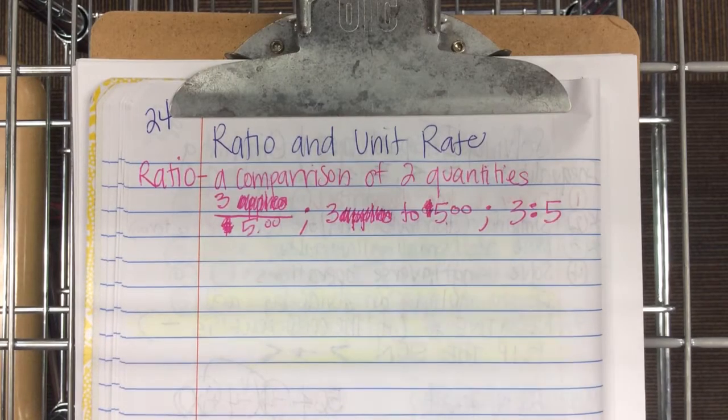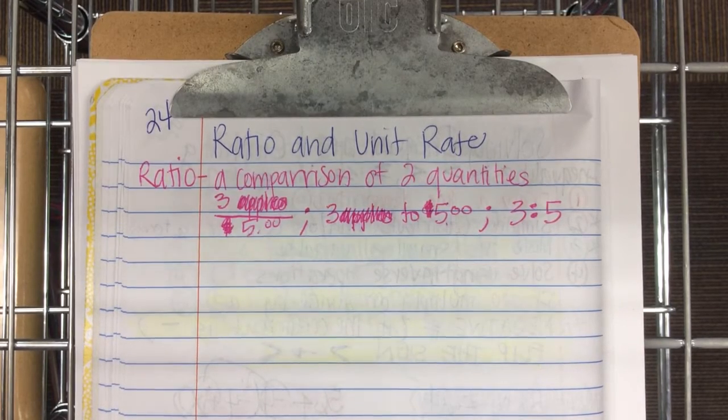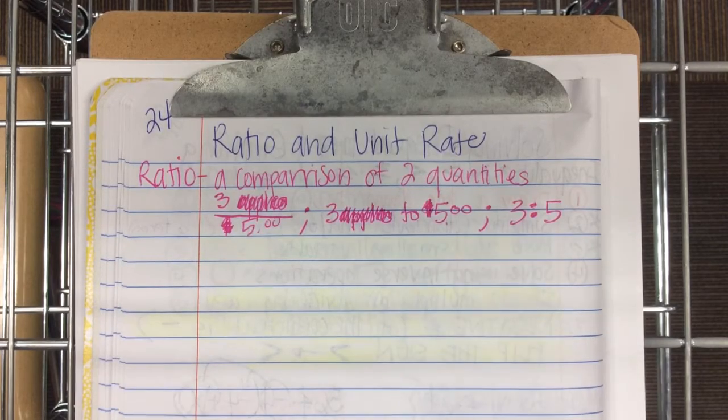A ratio is a comparison of two numbers. You erase the labels. A ratio is a comparison of two quantities. 3 to 5, 3 over 5, 3 colon 5.